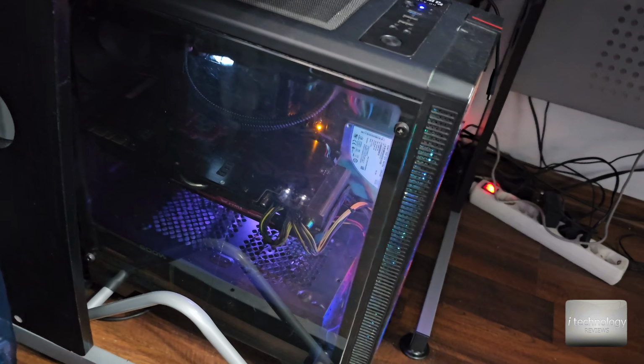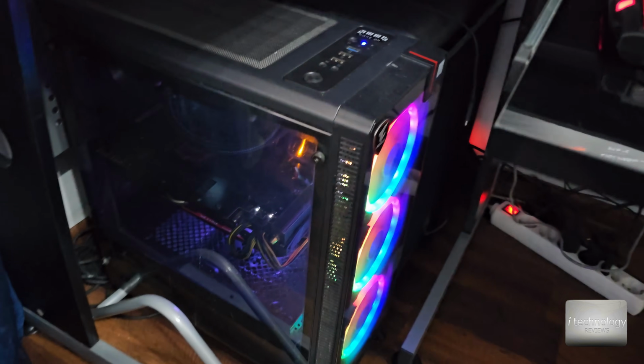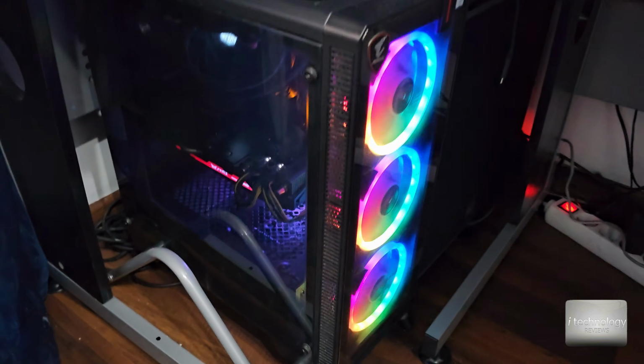Hope it helps, guys, and hope you will have a use for it. I don't have a use for this button now.